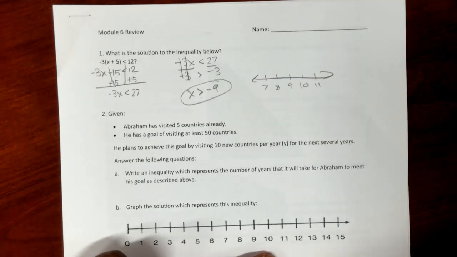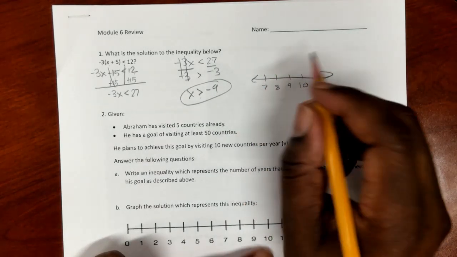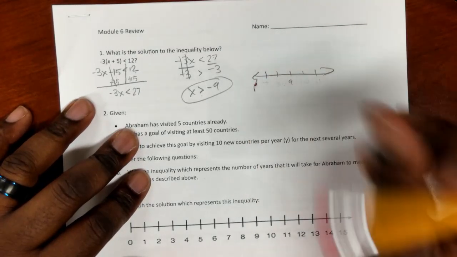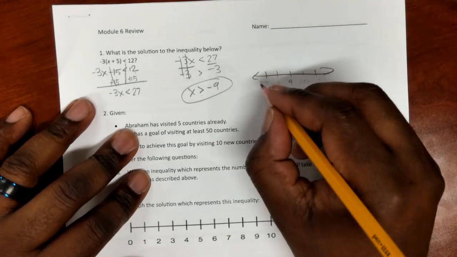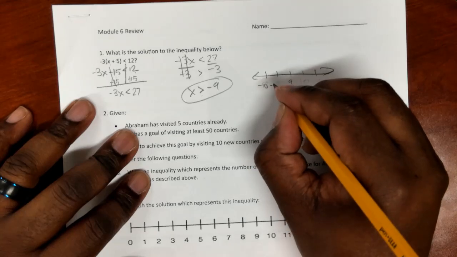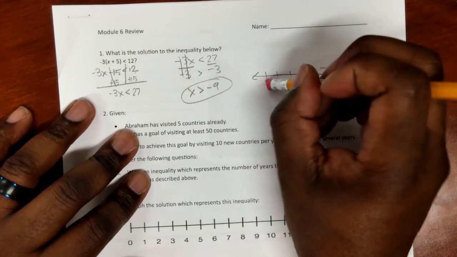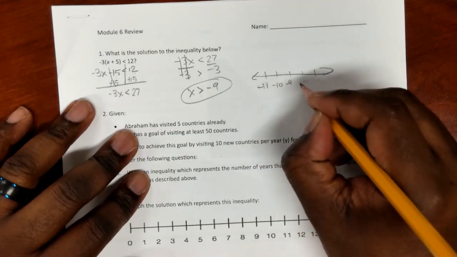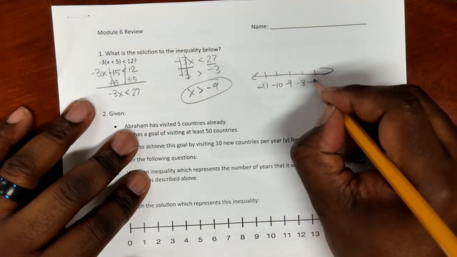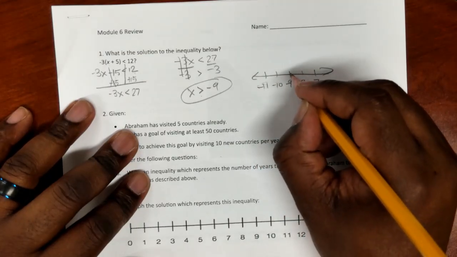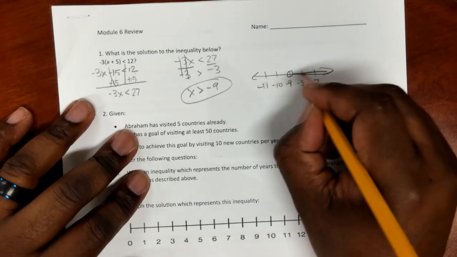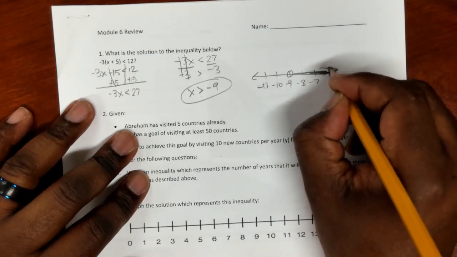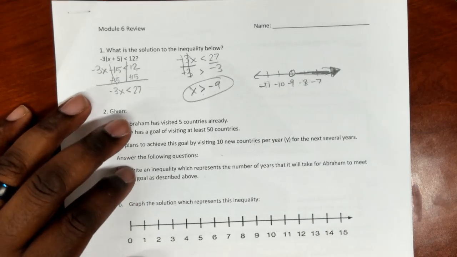So we're going to put an open circle at negative 9. Oh, snap, this is the opposite. Negative 9, I'm sorry, my fault. So this should be a negative 11, negative 10, negative 9, negative 8, negative 7. And since it's greater than, we're going to have an open circle here going this way. But again, you may not need to graph this one.